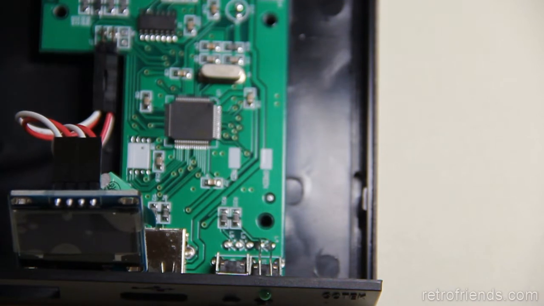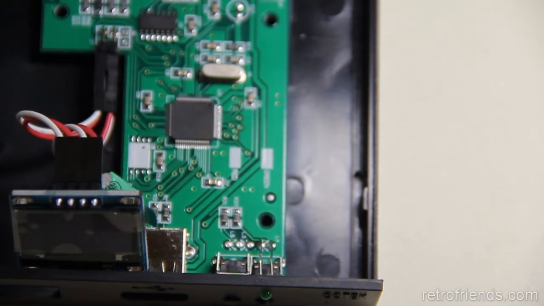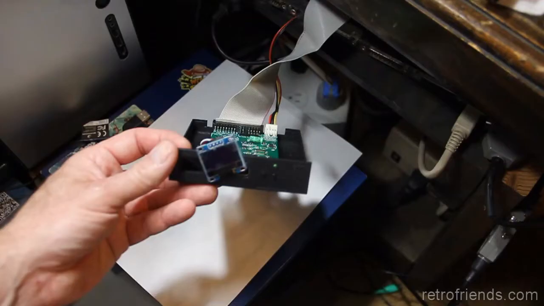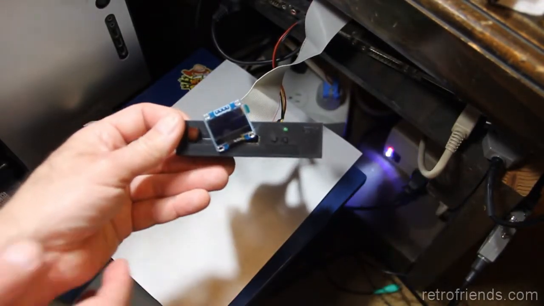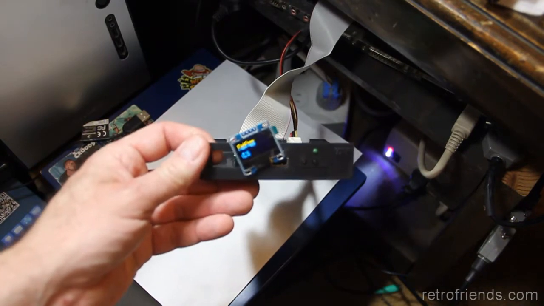Okay, so let's give that a try in an Amiga and see what it does. Alright, so we're going to turn it on and we're going to see what happens. That's interesting.